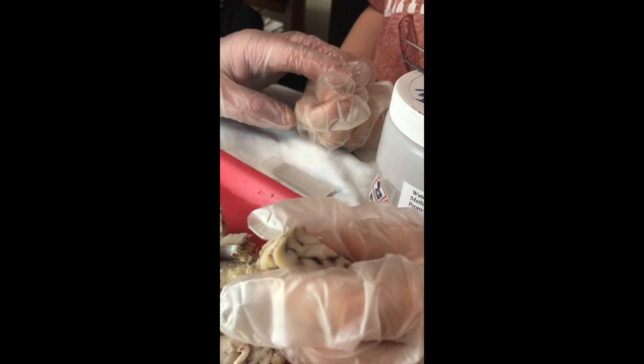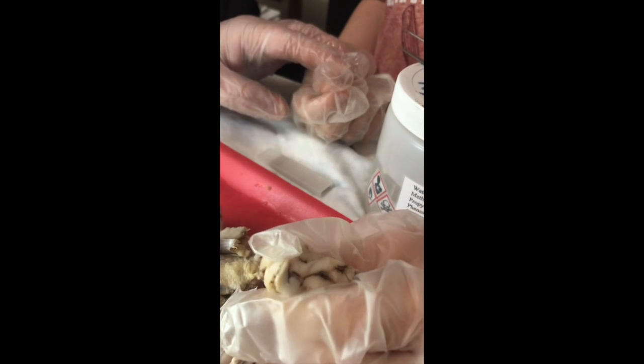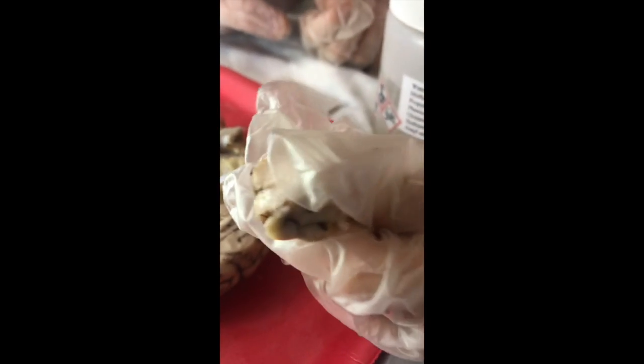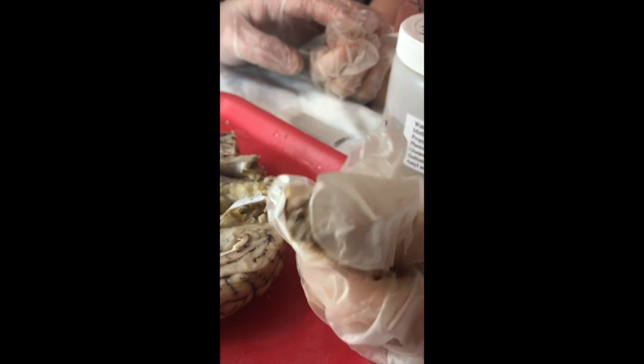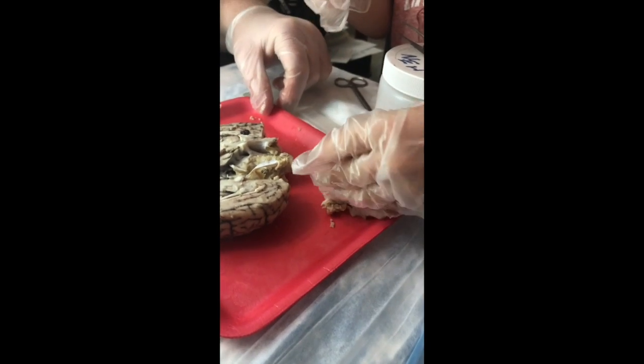Squeeze it. And you can see how easy it compresses. Go ahead and crush it. And it mushes up with very little pressure. And this is a preserved brain whose tissues are slightly more dense than a living brain would be. So imagine how easy it would be for your brain to become damaged with small levels of impact.